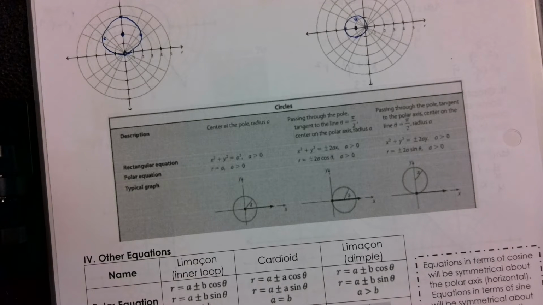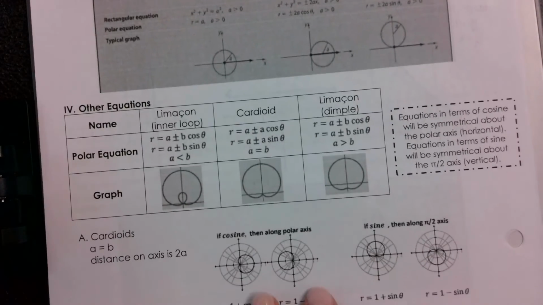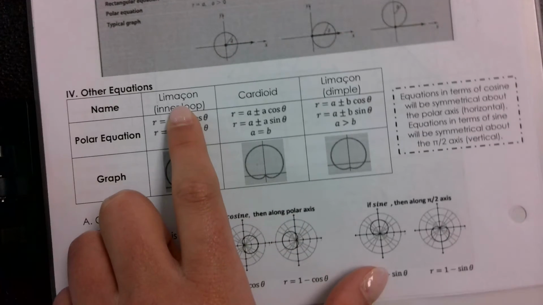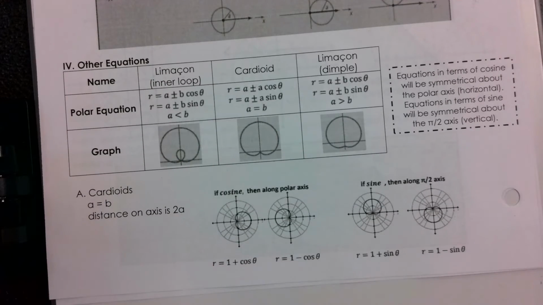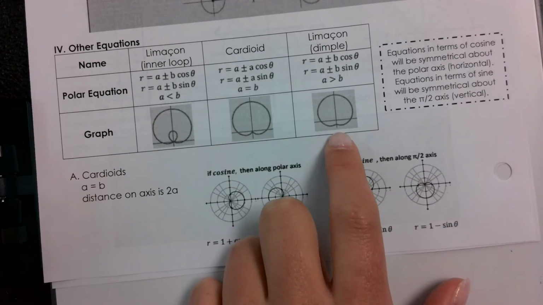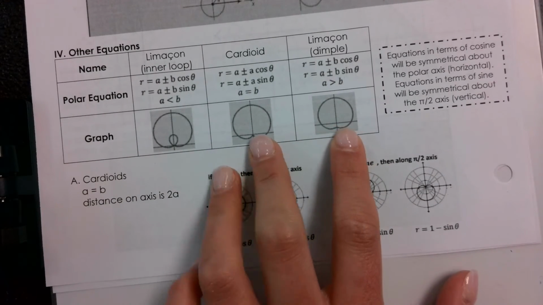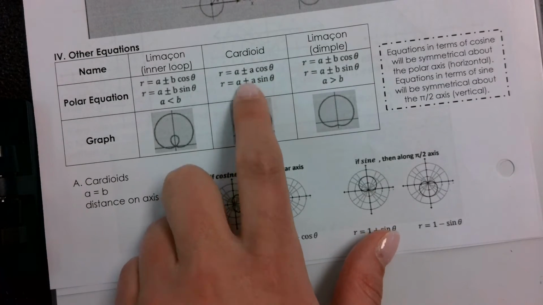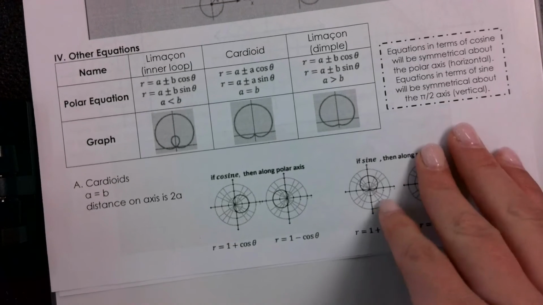So there's a couple other kinds of things that we can have. We've done lines, and you can get circles. Those are easy. Then we have these new shapes called, I'm going to say this wrong, limacon. Whatever. Sometimes they have a loop inside, sometimes they don't. And then sometimes you have a cardioid. The difference between these two is in your polar equation: if these numbers are the same, it's a cardioid. If these numbers are different, it's going to be a limacon with a dimple. Okay? So there's your cheat sheet for that. It tells you how all that works, and we're going to go do some.